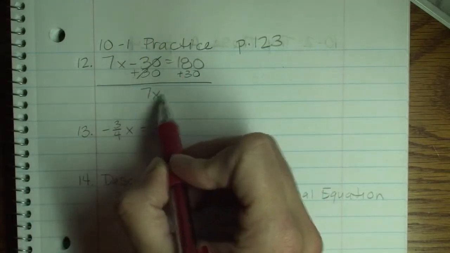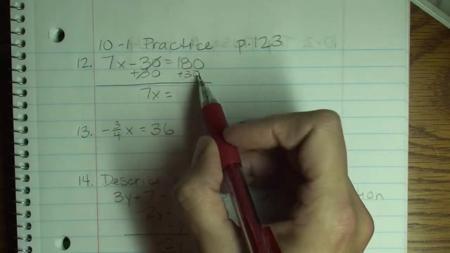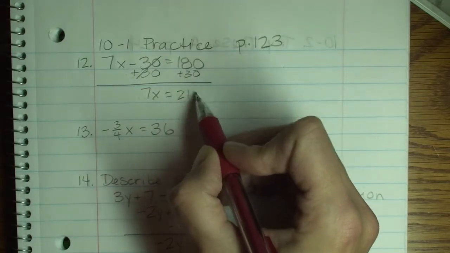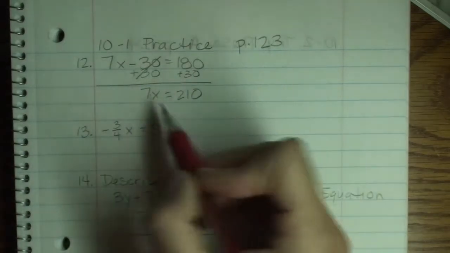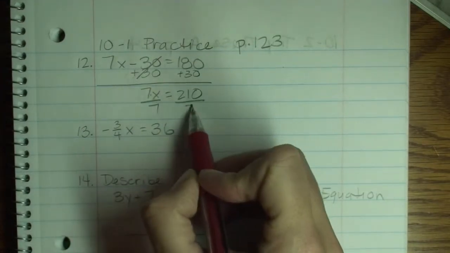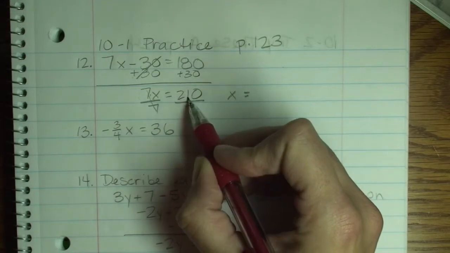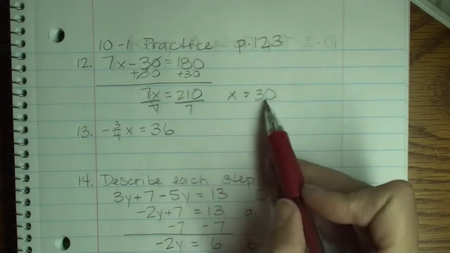And that will leave me 7x equals, and when I do 180 plus 30, or 18 plus 3, you're going to get 21. And then bring down your 0. Okay, and then what? The next thing is what is happening to x? It is being multiplied, so I need to divide. That is the inverse operation. That gives me 1x. And I can see 7 goes into 21 3 times, and then I still have this 0. So 7 times 30 should give me 210.